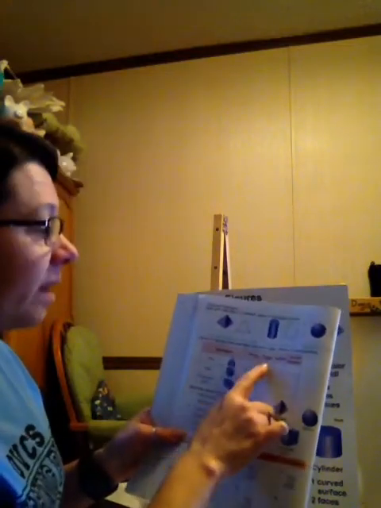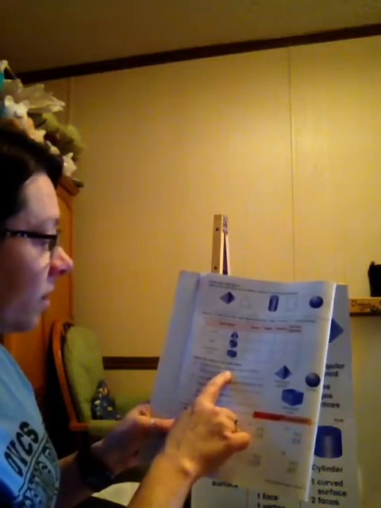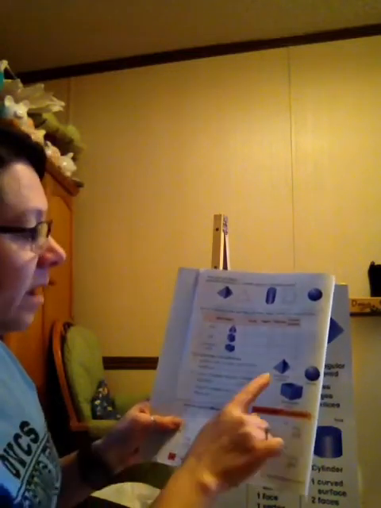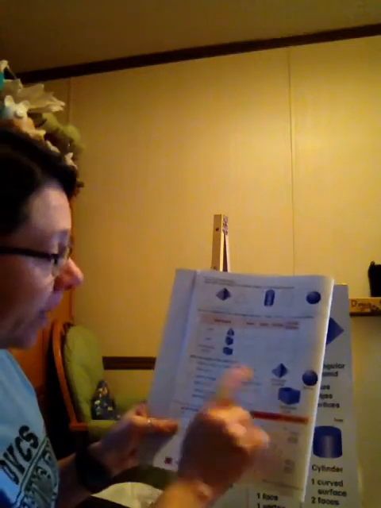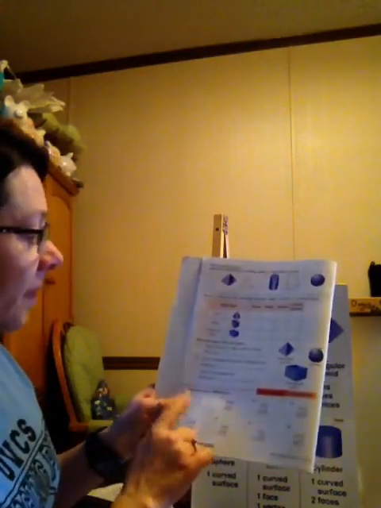At the bottom, write the name of the solid figure. Again, I have no faces, no edges, and no vertices. Is it a rectangular pyramid, a rectangular prism, or a sphere? And then at the bottom, you're going to review addition and subtraction. Make sure you're looking at those signs because they've got them all mixed up in there for you. All right, thank you.